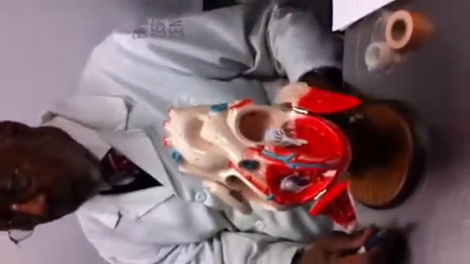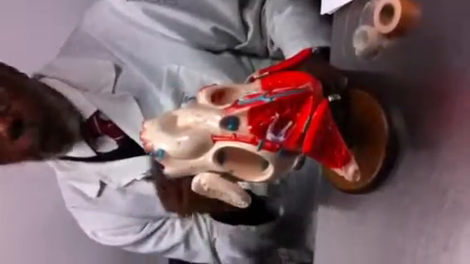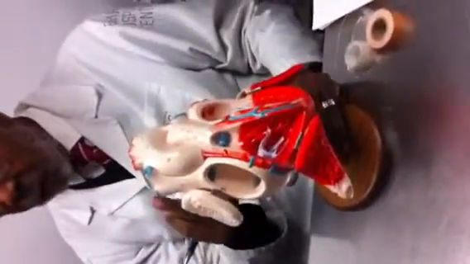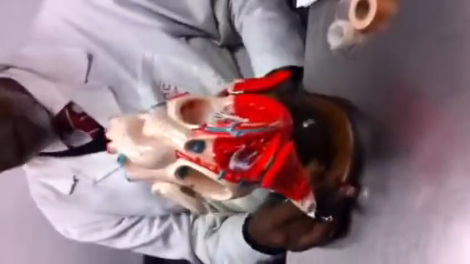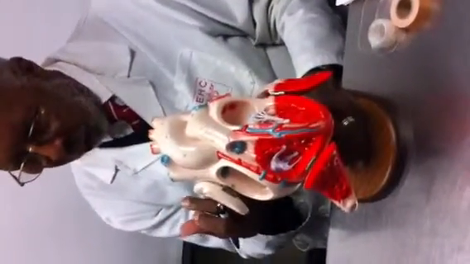Now let's talk about what happens when the SA node stimulates the AV node. When the SA node stimulates the AV node, both atria will contract simultaneously, pumping blood through the AV valves into both ventricles. On the right side, the AV valve is the tricuspid valve. It has three cusps. Okay, let's look at it. These are the cusps. See these? Tricuspid on the right.